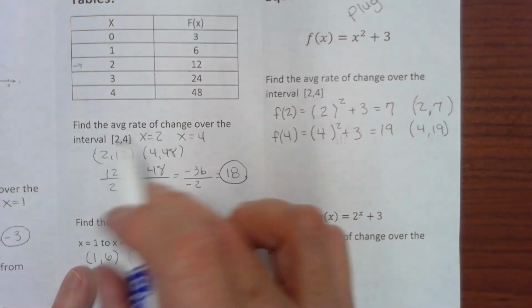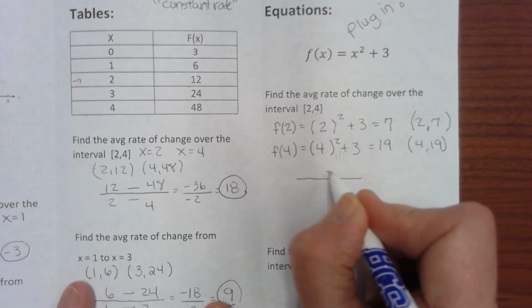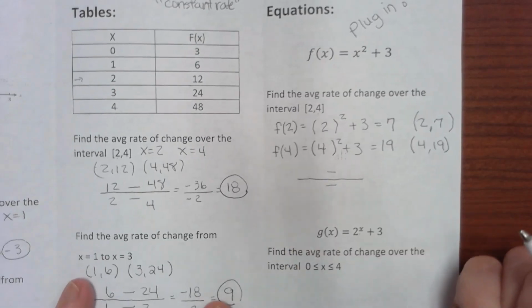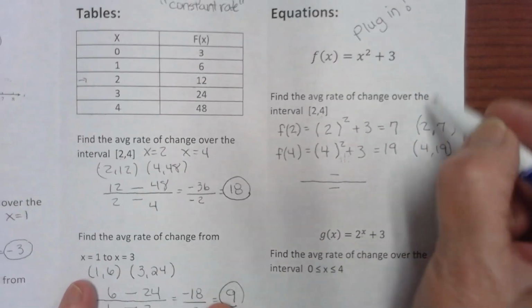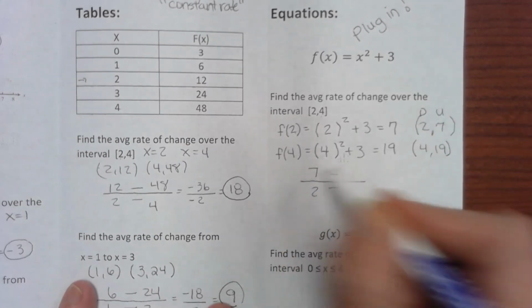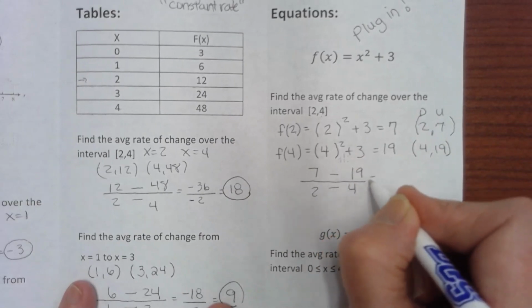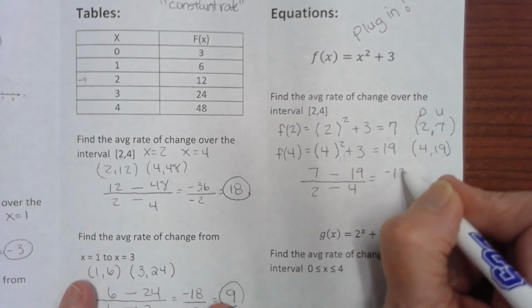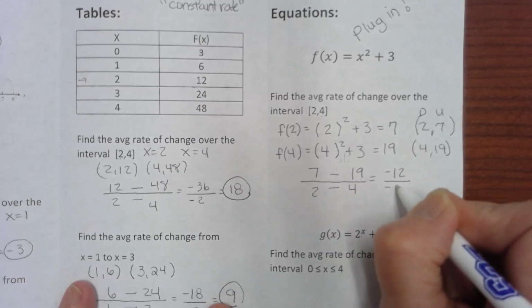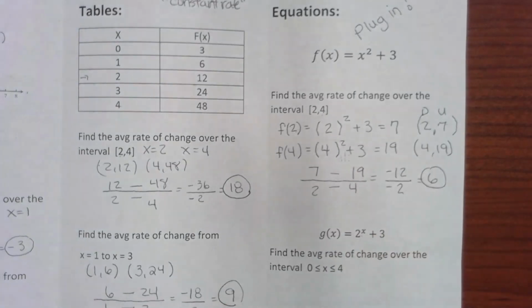And now, just like we did over here, now that I have my ordered pairs, I can find my rate of change. So we're going to do down, up, down, up. When I simplify on top, I get negative 12. When I simplify on the bottom, I get negative 2. We get an average rate of change of 6 here.